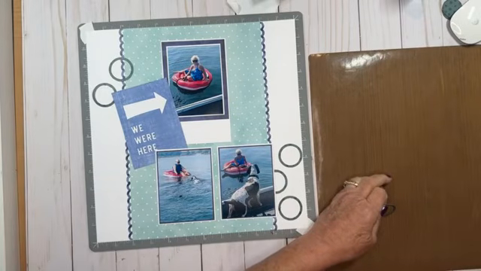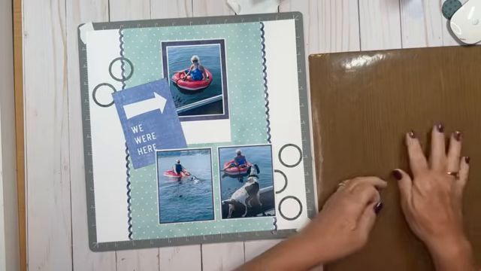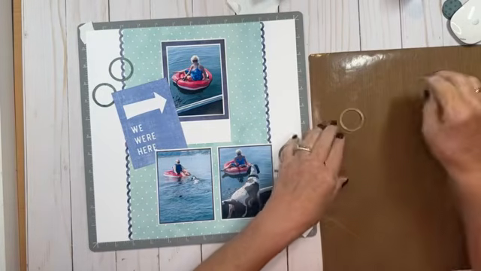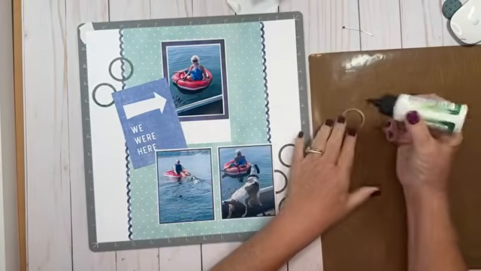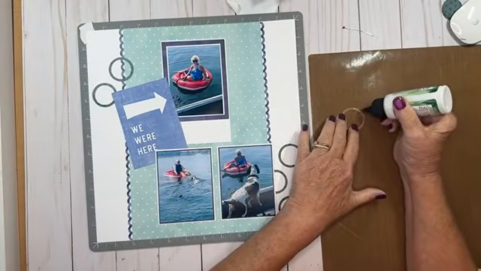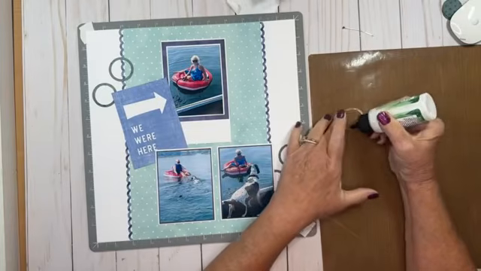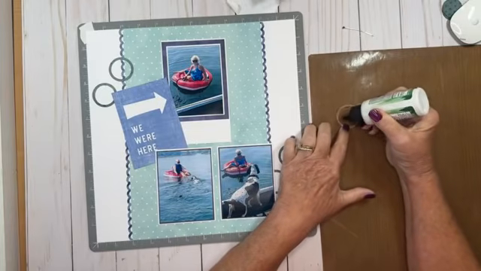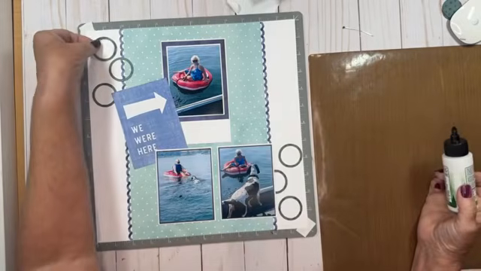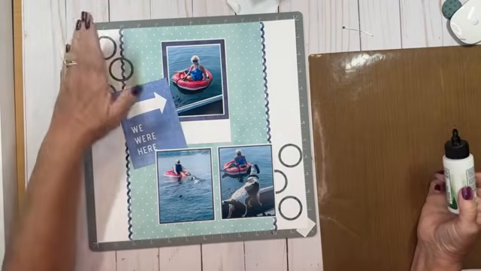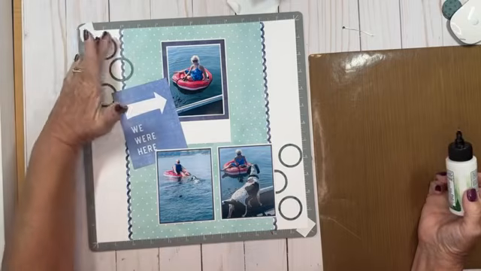I was using the circle trimmer, and I completely forgot that I wasn't on the cutting mat. I was right next to it here. Okay. So I've got that one up kind of right in the middle.